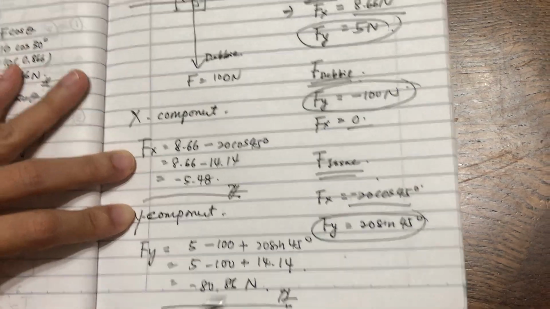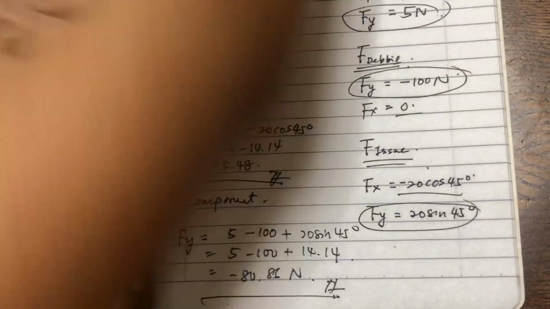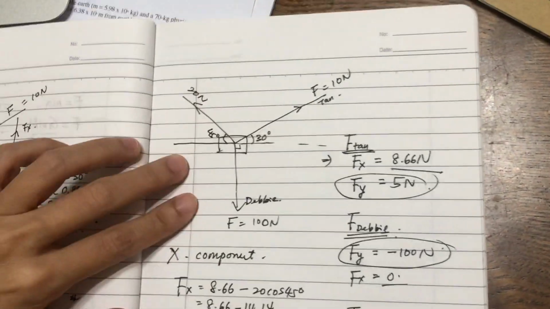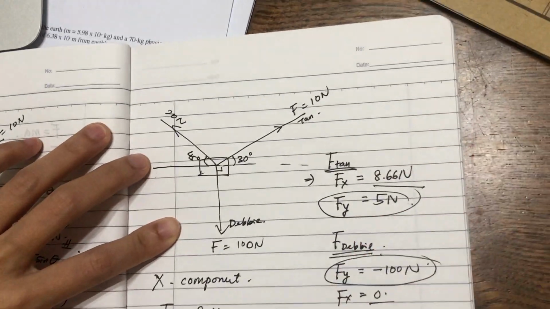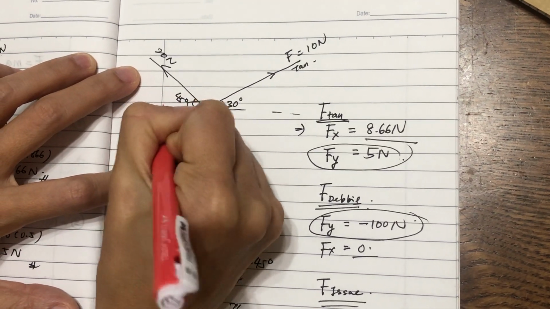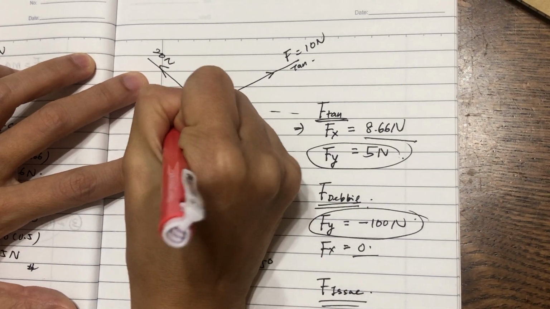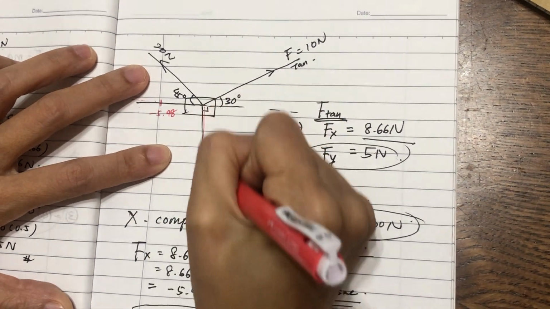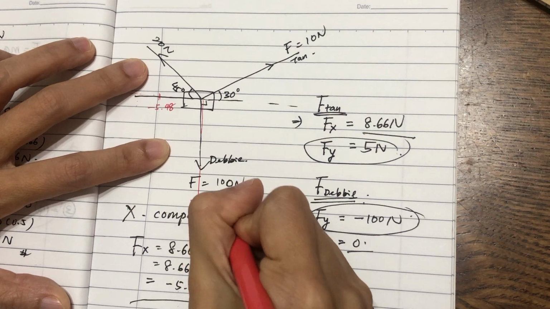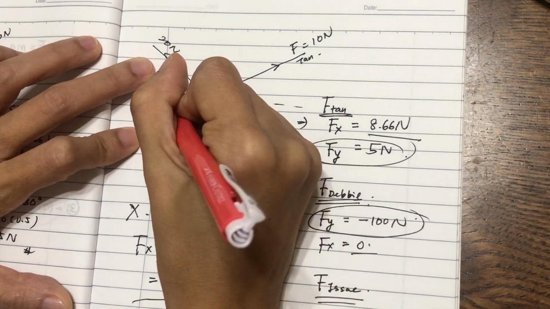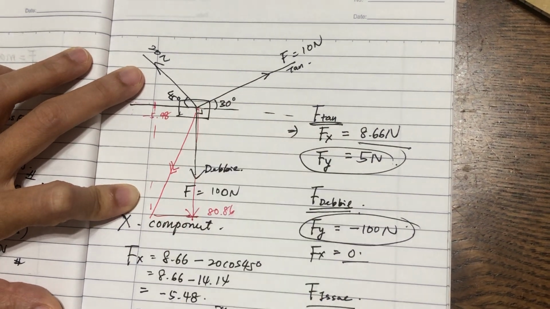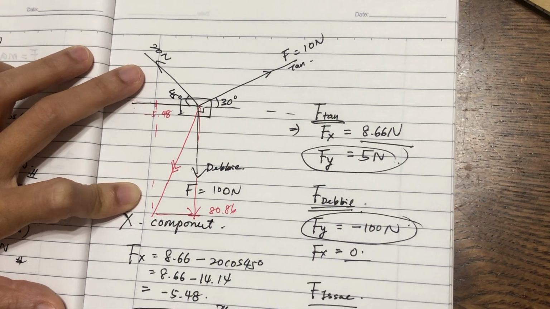So we know that at the end of the fight between Tan, Isaac, and Debbie, the Hello Kitty bag will actually go towards the x component here, negative 5.48, and the y component will be here, negative 80.86, because Debbie is too strong. So we know that the resultant force will be somewhere here, right? So what is the angle between these?